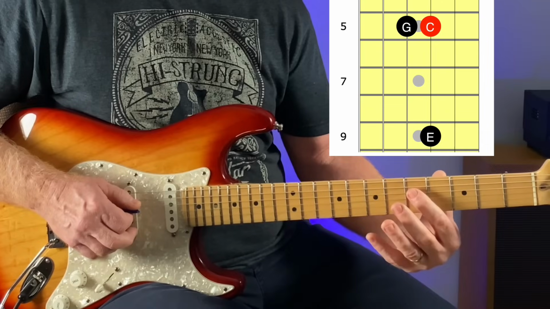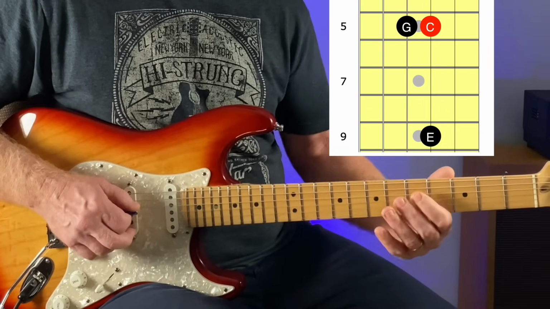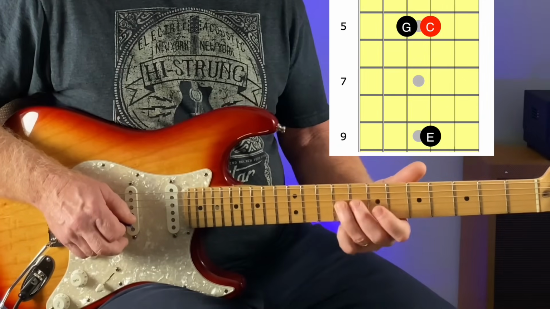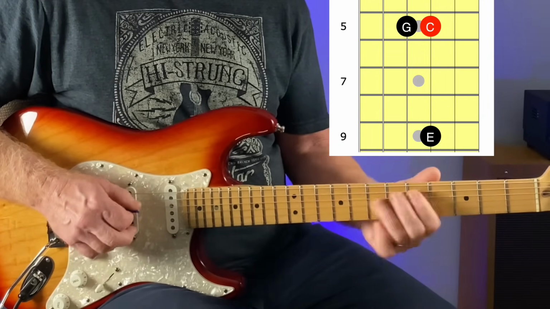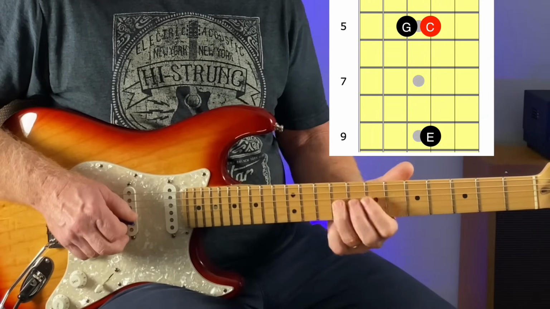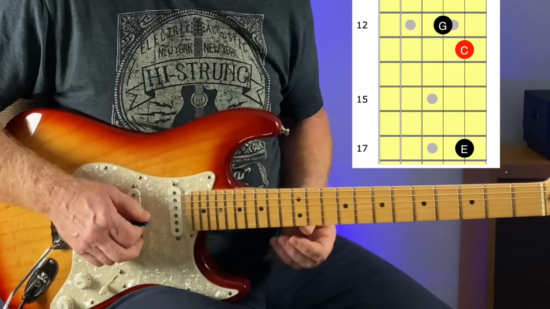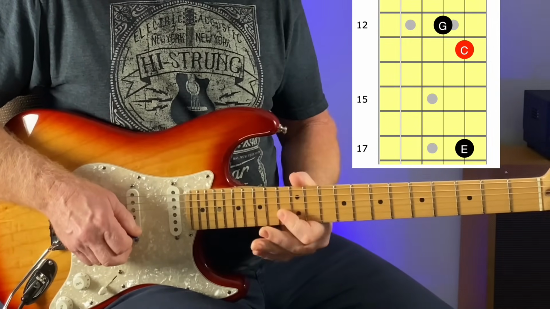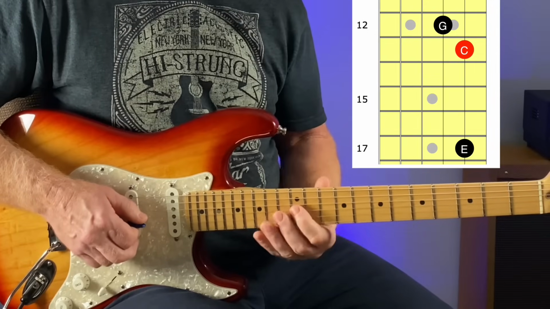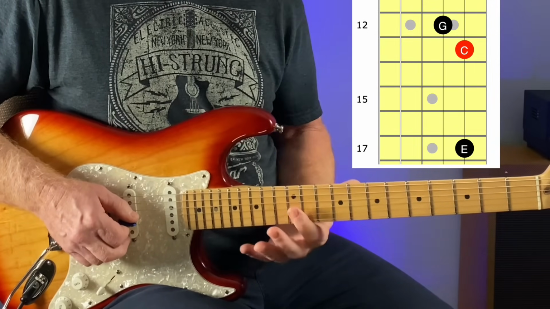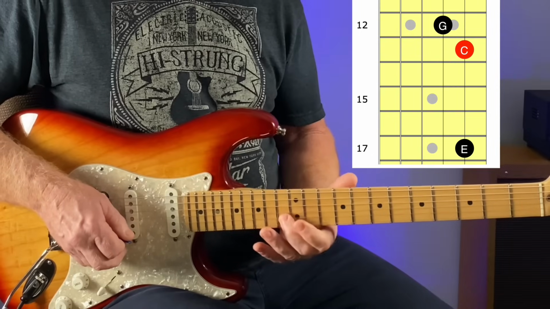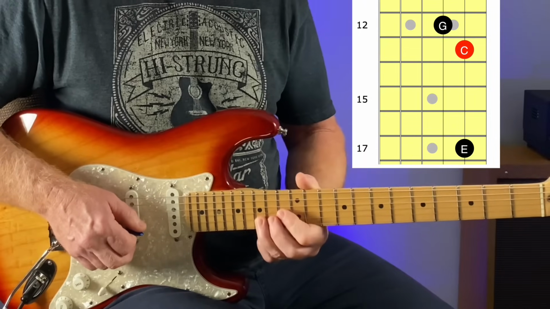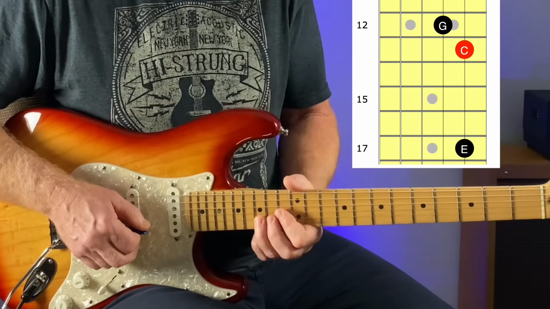G is right next to it. Sliding up from 7 to 9. I just did the same thing an octave up. So we have the G here in the 12th fret of the G string, the octave. 13 on the B, and full bend on 15 of the B string.